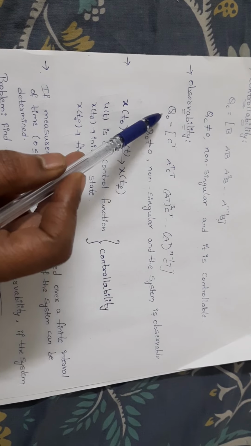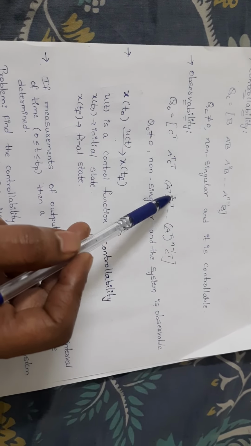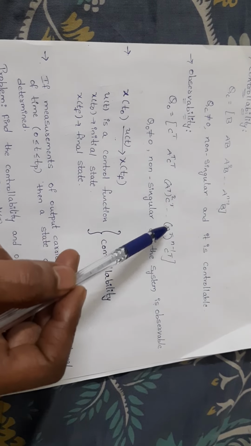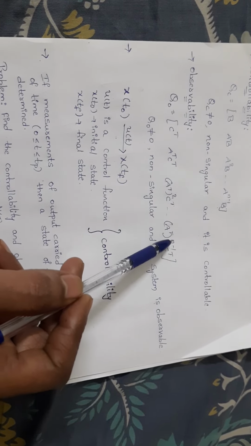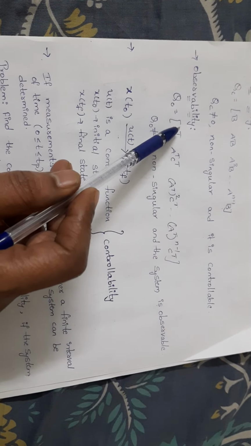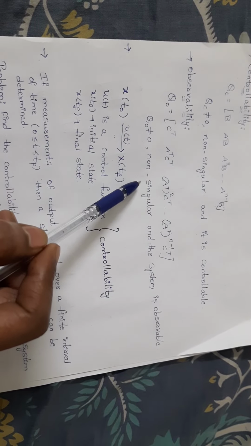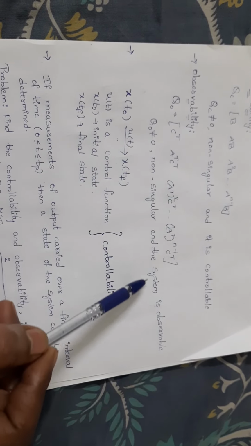It is given by Q naught equals C transpose, A transpose C transpose, A transpose squared C transpose, and so on, up to A transpose whole power n minus 1 into C transpose. In the same way, this is the total matrix, and if this is not equal to 0, it is a non-singular matrix and the system is observable.